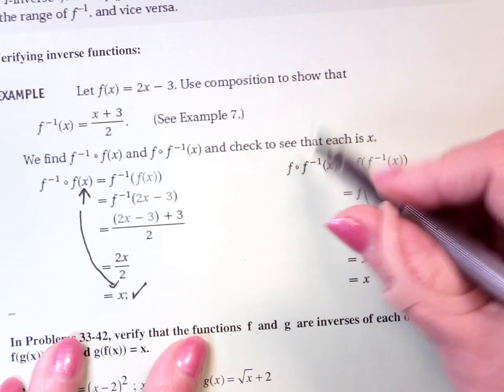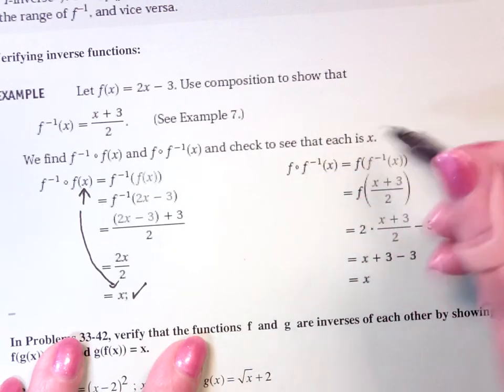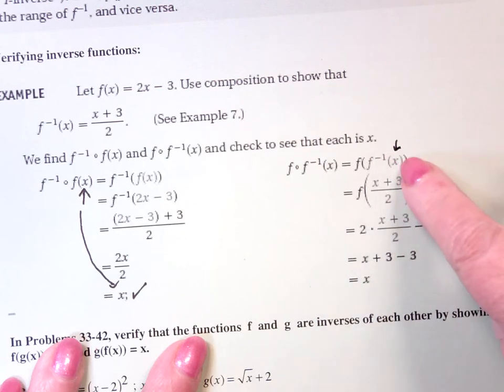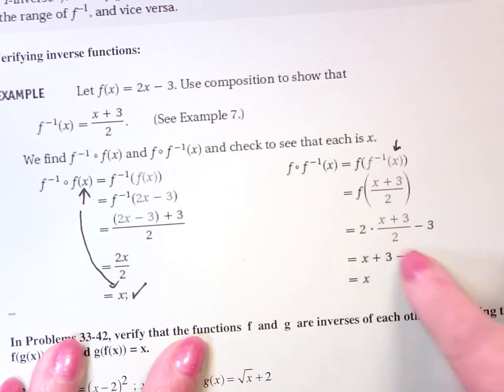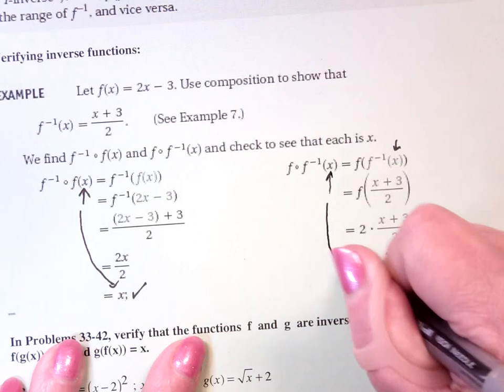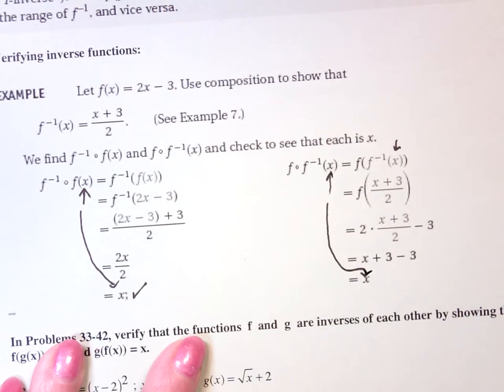Same thing here. If I compose f of f inverse, that says I'm starting at x and I'm putting the inverse in the original function in place of x. So it becomes 2 times the inverse function minus 3. When you simplify it, it ends up being x. It says I started at x, I ended up at x.